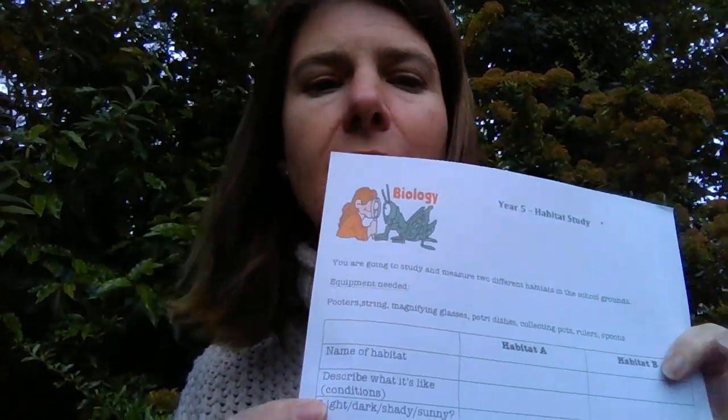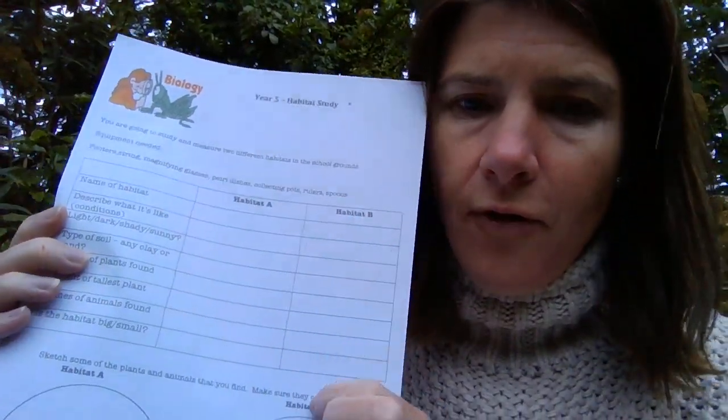For example, you could have a woodland or a garden, or you could have a pond area, or you could have a field, you could have a large habitat, a small habitat, but they need to be different, have different organisms. You're then going to have a sheet for the habitats, which will be on Surrey, looking like this, if you can see this, and there'll be one part for habitat A and one half for habitat B. So you will complete these as you go along.